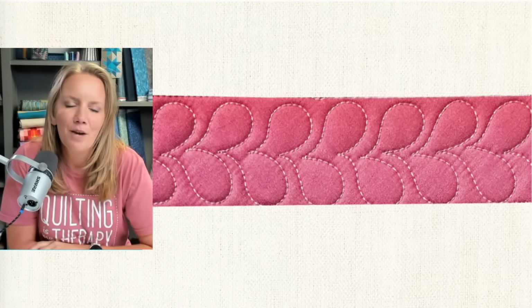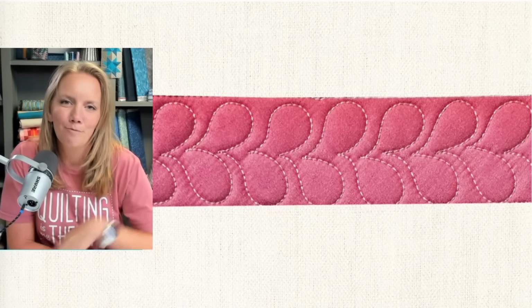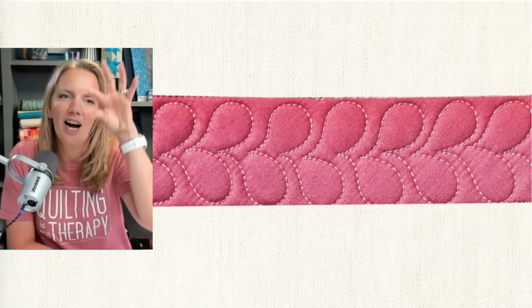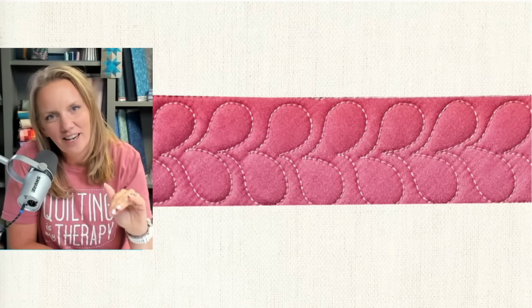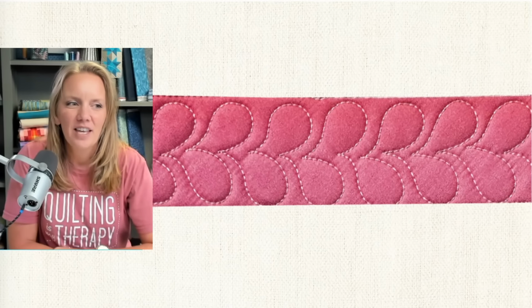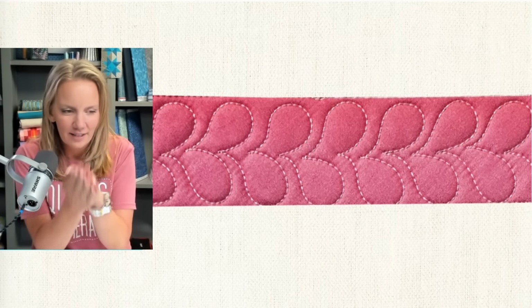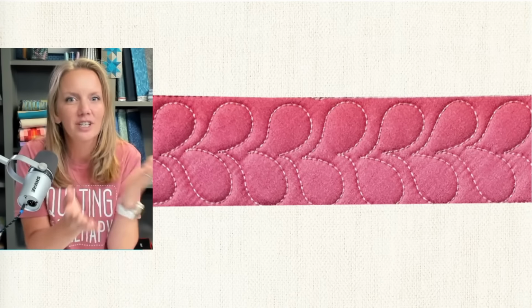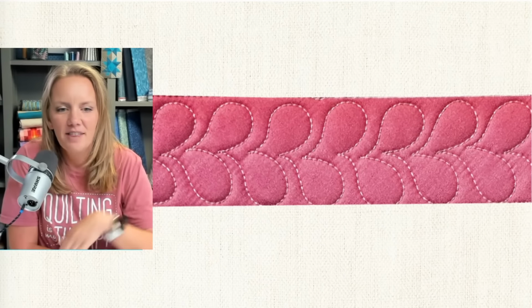Now, the tricky thing with this design is, for the first time, we're seeing a mirror image. So I'm quilting one side and then quilting the other and flipping back and forth, which we're going to see again. If you find that you're struggling with that, just know that that's just normal. Our brain does better on one side than the other. It will click. You'll definitely get it. But this is nice and fun.